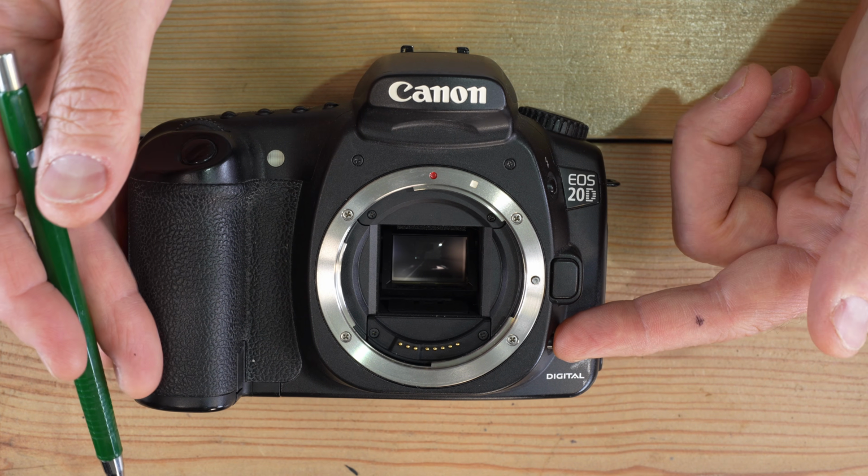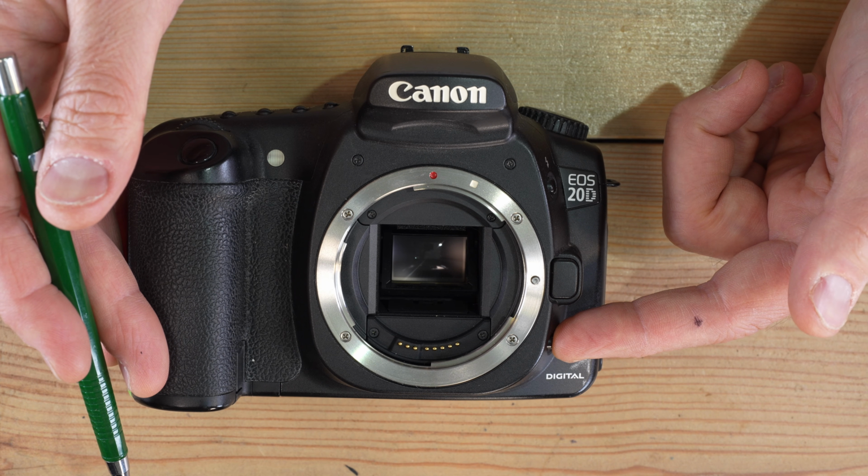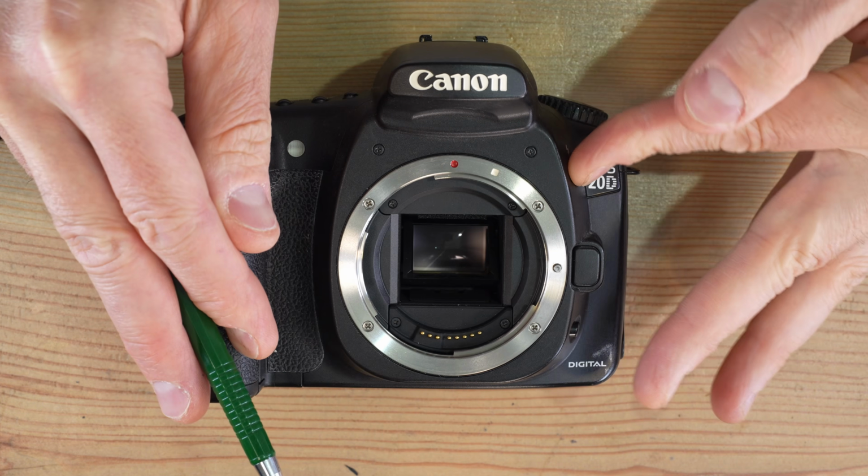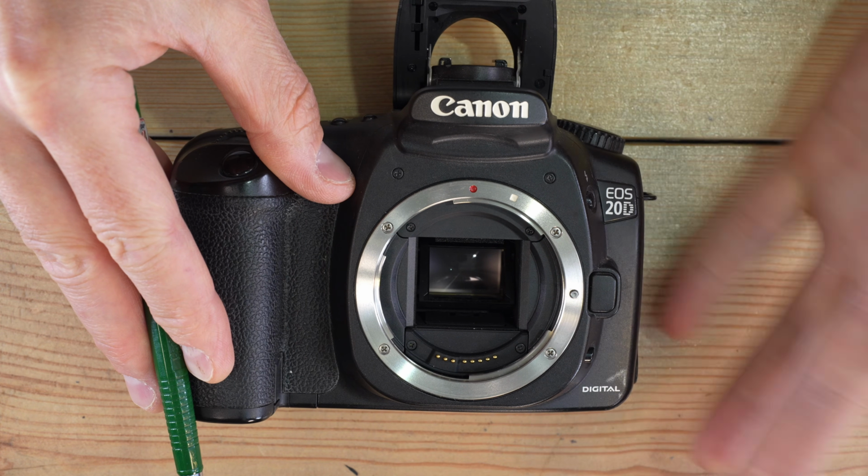Basically, when you push this down, the aperture will close and you can see what your depth of field will be when you look through your viewfinder. Flash pop-up button right here. So you can push this, push that, and the flash will pop up just like that.